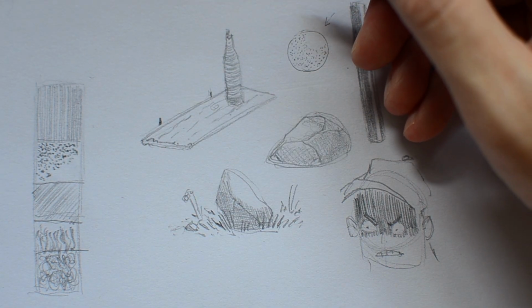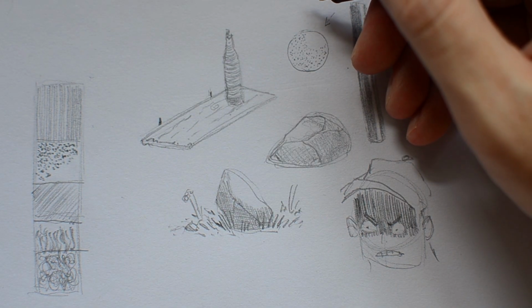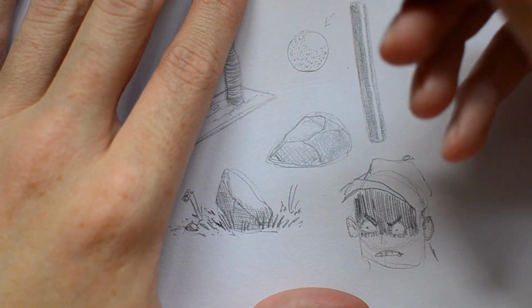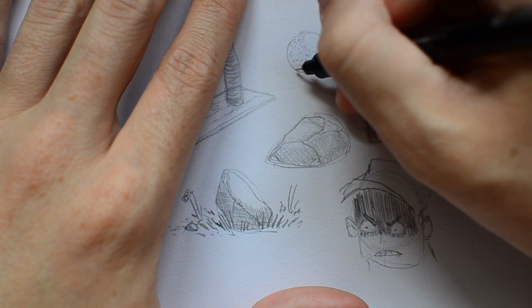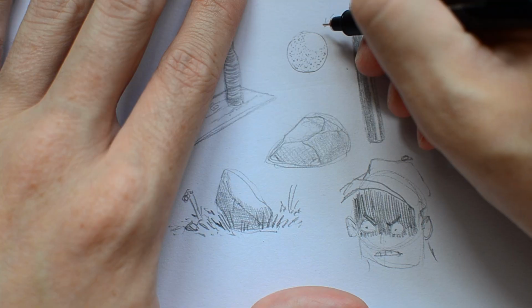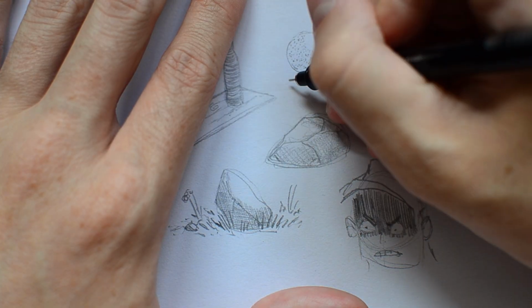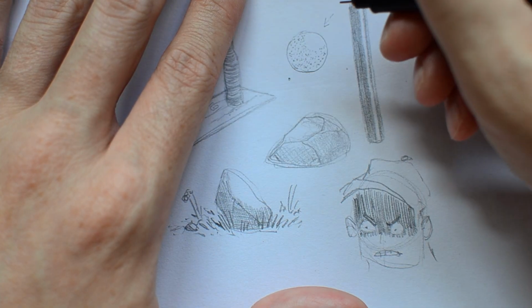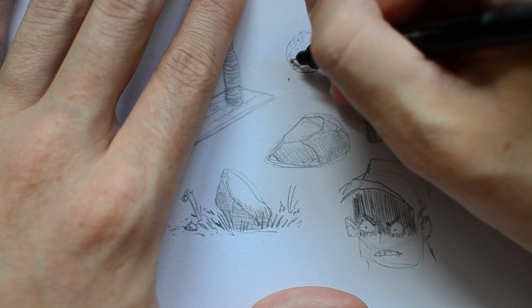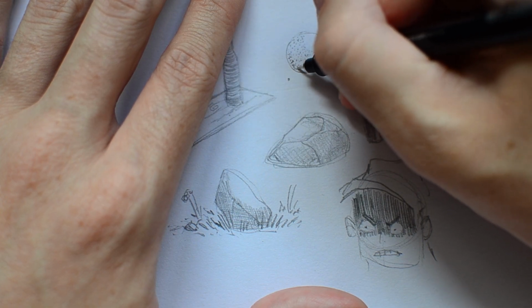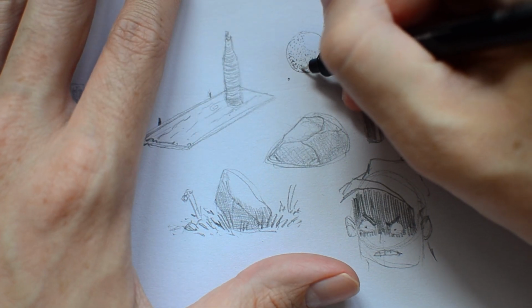Now we want to add more of a 3D effect to this sphere to create even more texture on top. Okay, so we will start from here, because the light is on this side, so we will start from the opposite side, from this side. And we will start doing another layer of dots, okay?